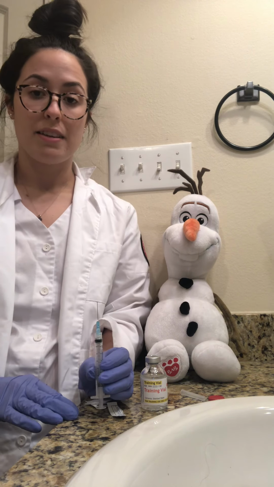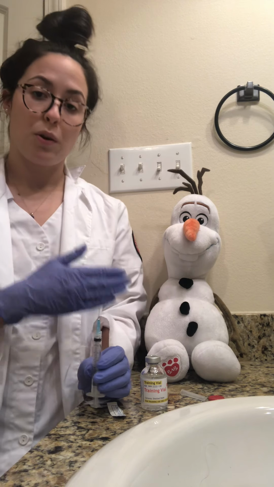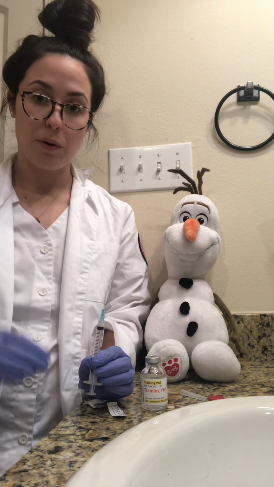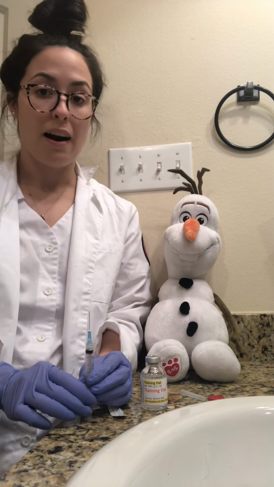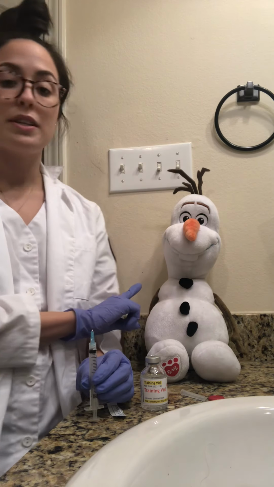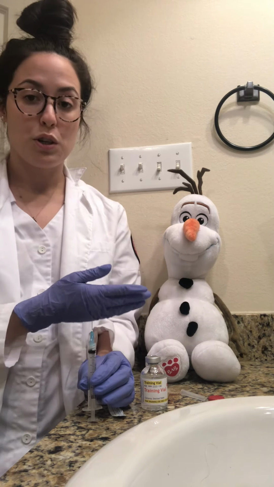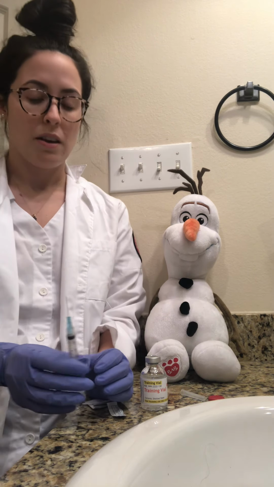So this particular medicine is 1 milliliter per 1 kilogram. Mr. Olaf weighs 2 kilograms, so we'll be giving 2 milliliters total of this particular medication. And the route is, like I said earlier, going to be IM, and we're going to particularly go into the deltoid muscle, which is on the shoulder. But you could also choose the lateral thigh or the posterior hip if you'd like also.